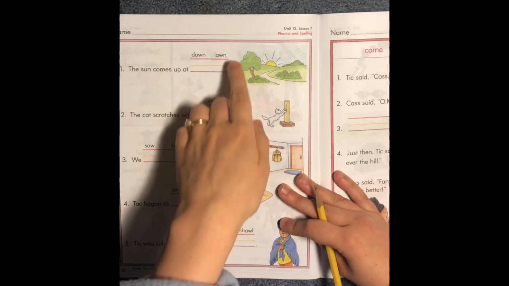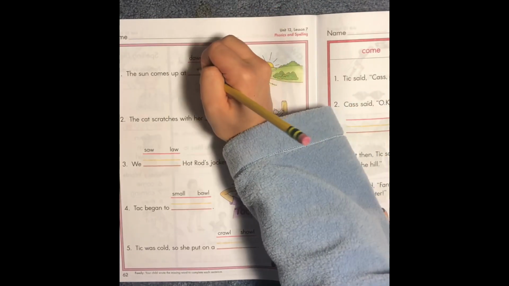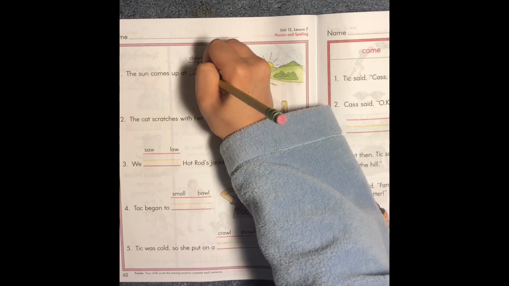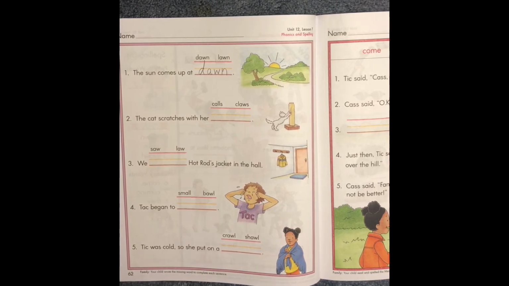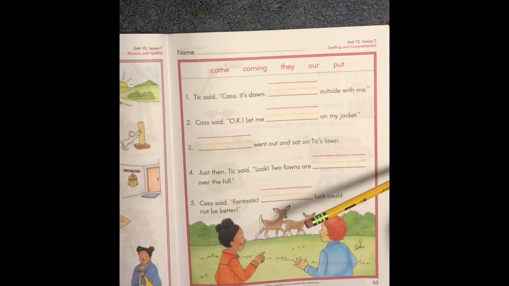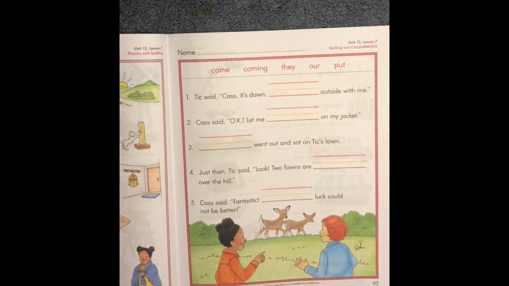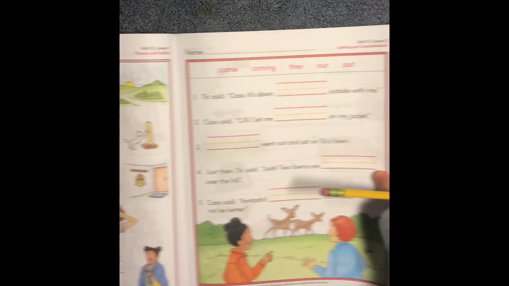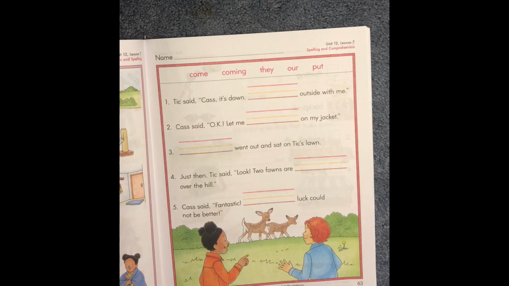Okay, now I know you can see the lawn here, but the sun comes up at dawn. So you really need to read the sentence and not just look at the picture because they are going to try to trick you. Over here on page 63, you're going to do the same thing, but this time you're picking which memory word fits in here the best. When you're all done, you're going to take a picture of page 62 and 63 and you're going to submit it on Dojo. You can go ahead and do that now and you can pause the video.